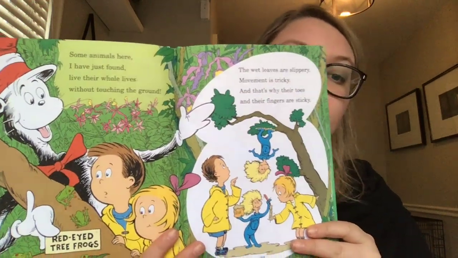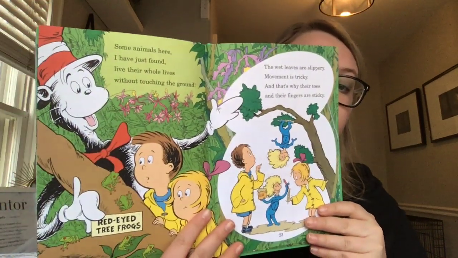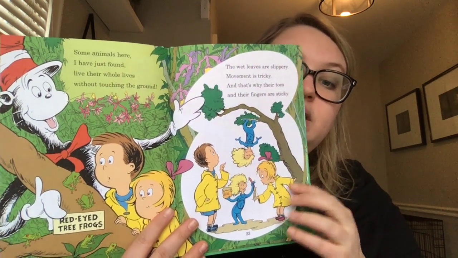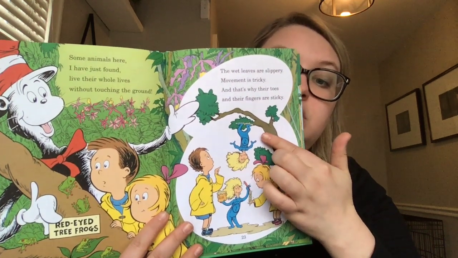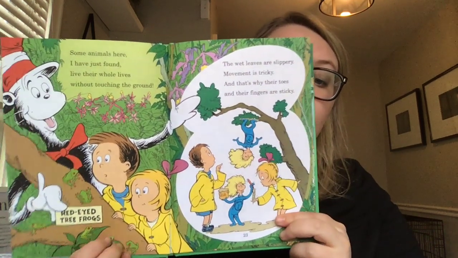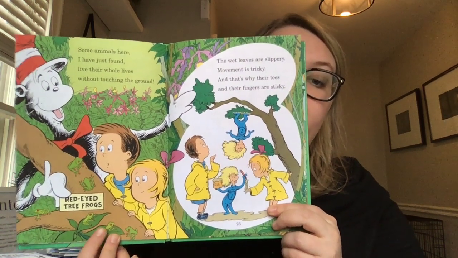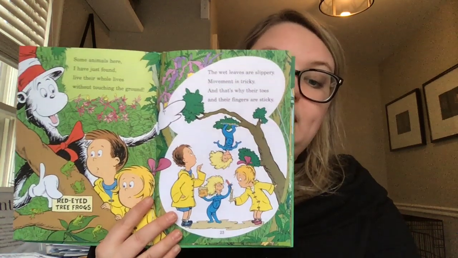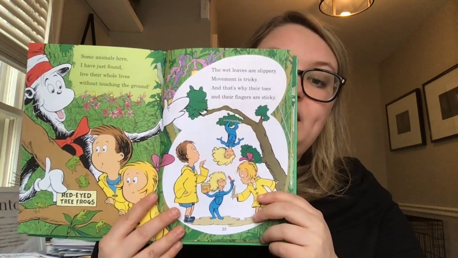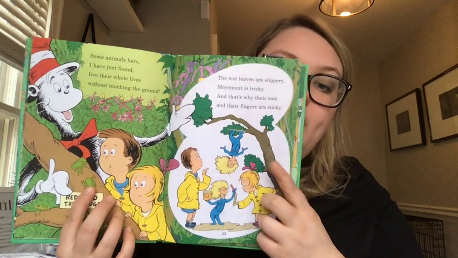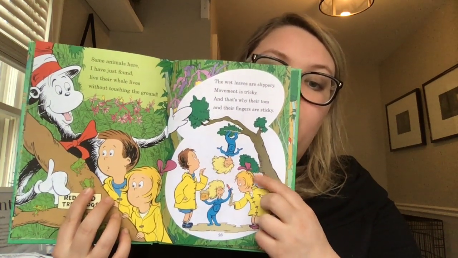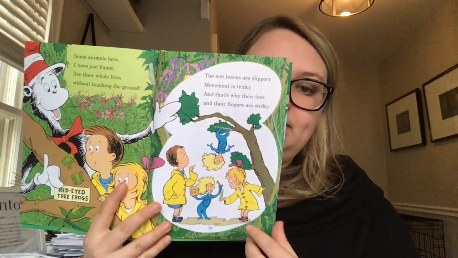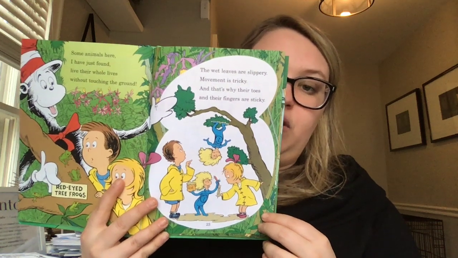So some animals here I have just found live their whole lives without touching the ground. So just like Thing 2 here, not touching the ground. Red-eyed tree frogs. You remember these from the other book we read about the rainforest? So the wet leaves are slippery. Movement is tricky. And that's why their toes and their fingers are sticky, because they stick to the trees, right? So that they don't fall.